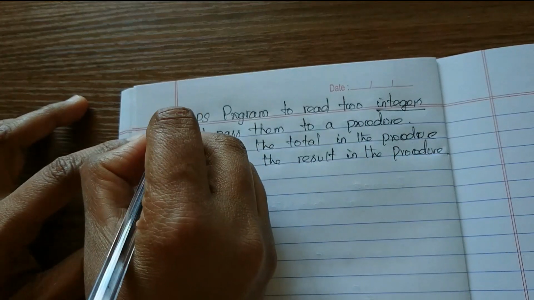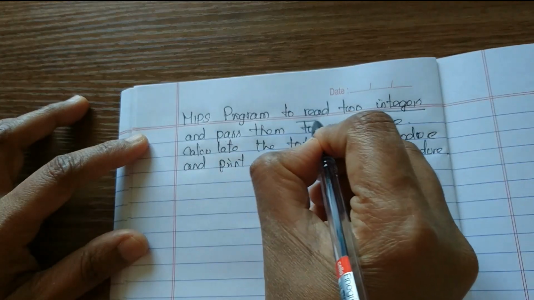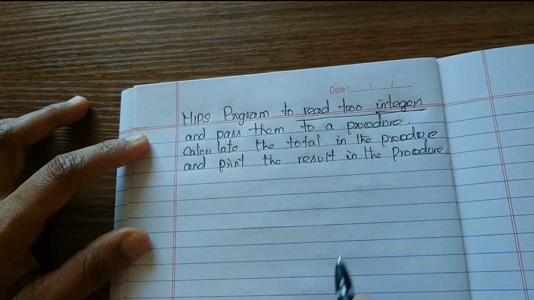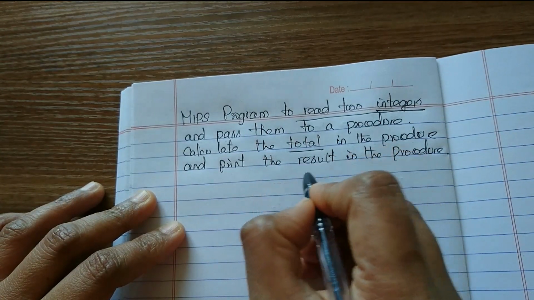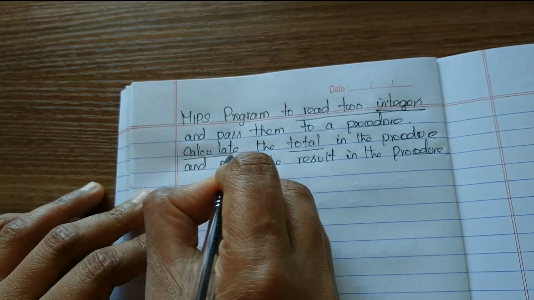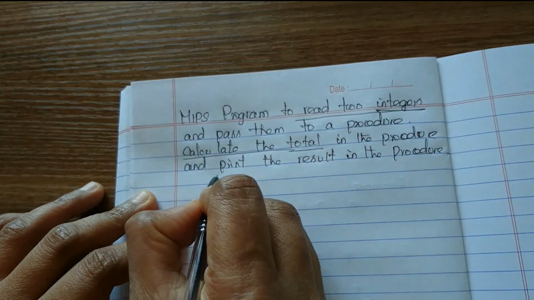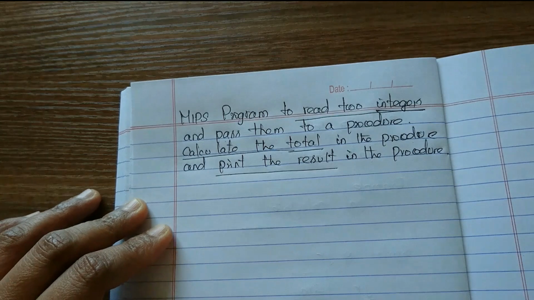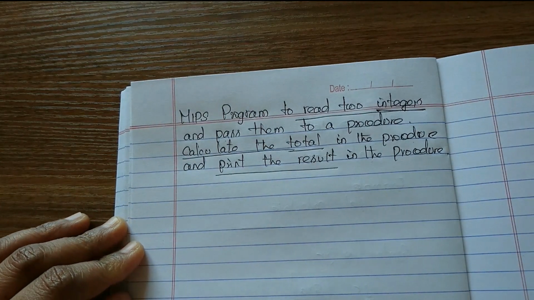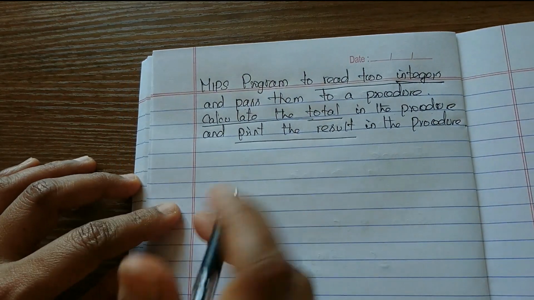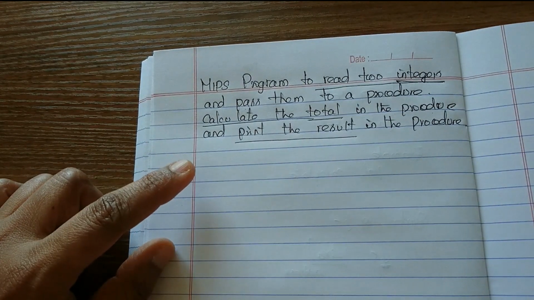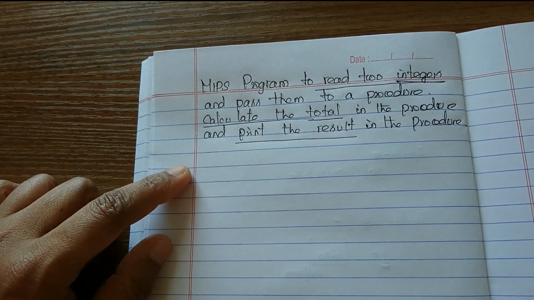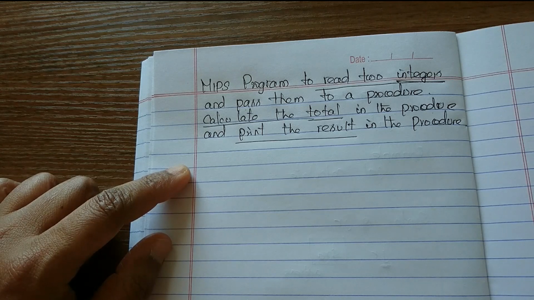So in the main program, you will be reading two numbers. This is done in the main program. And in the procedure, you will calculate the total and print the result. So calculating the total and printing the result are done in the procedure. Okay, so let's start. Actually, this is a simple exercise. I am not including messages, but for exams, you need to include messages for input and for output.